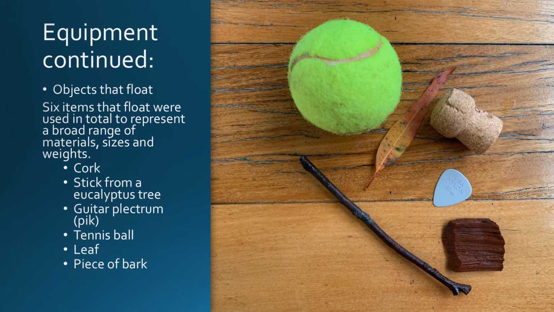The floating items also tried to represent a broad range of materials, sizes, and weights, and included a cork, a stick, specifically that of a eucalyptus tree, because not all woods float, a guitar plectrum or pick, a tennis ball, a leaf, and a piece of bark.